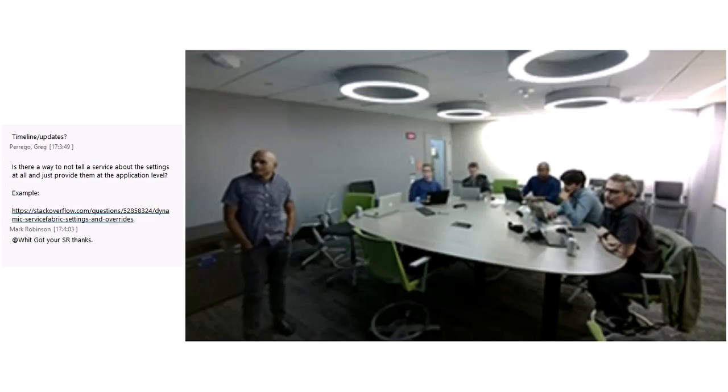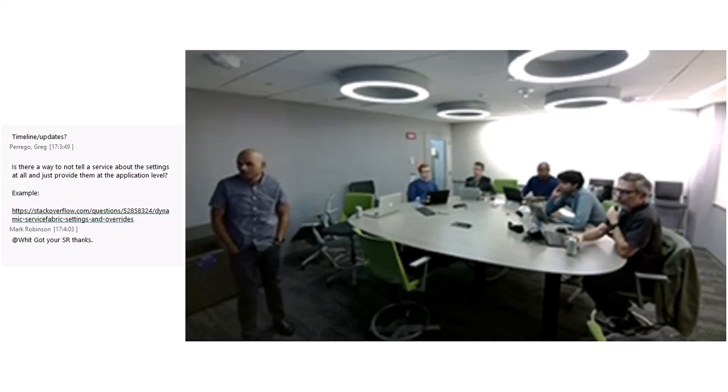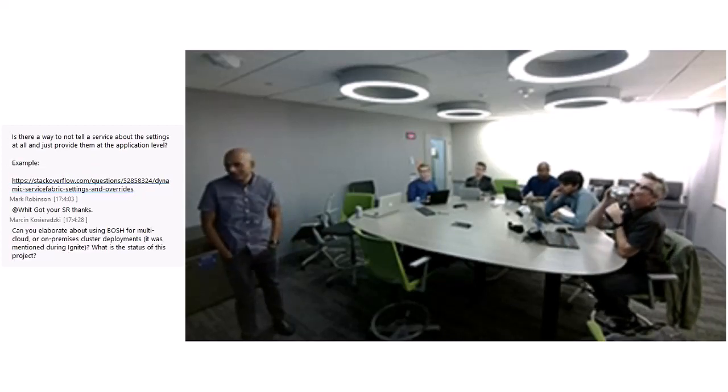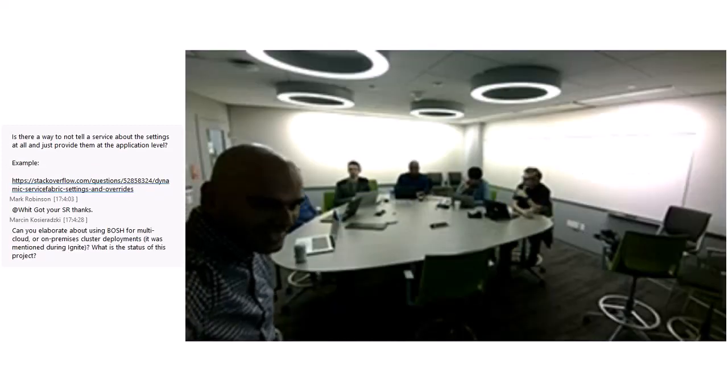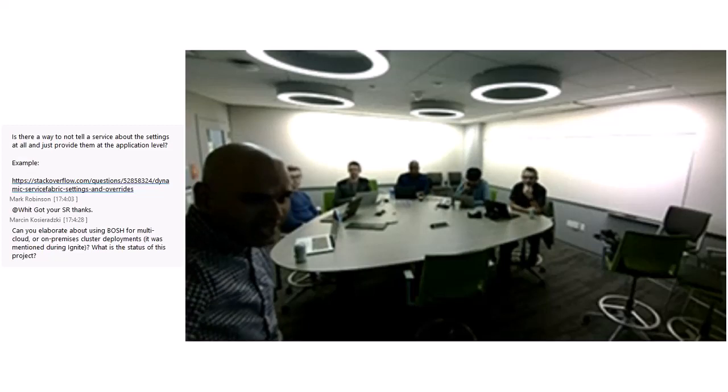I'm on-prem. Greg asked, if I were to expose a reverse proxy service, could I use 443 as the default entry point for the cluster? Yes, you can. You still don't want to, you shouldn't, but you can.